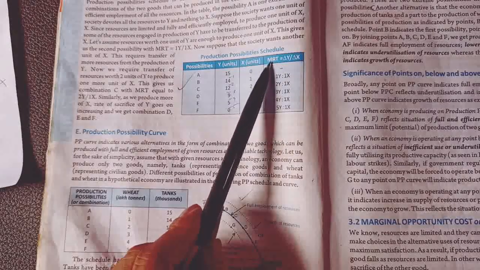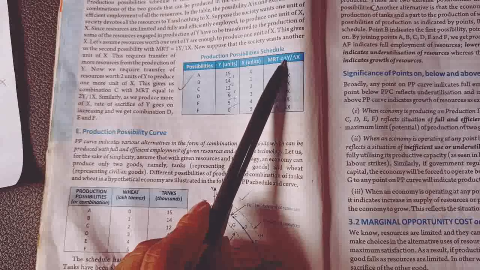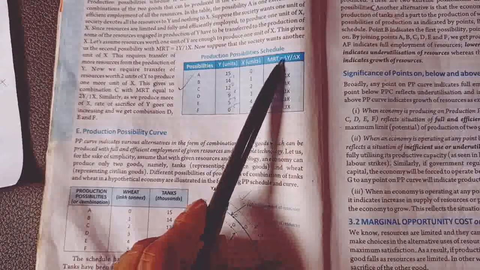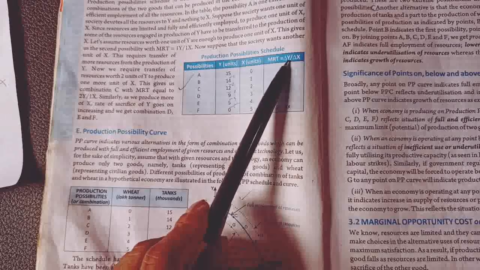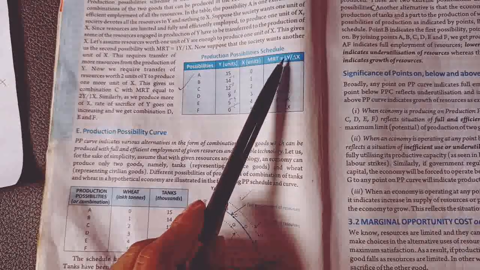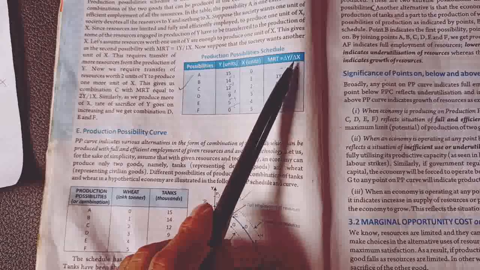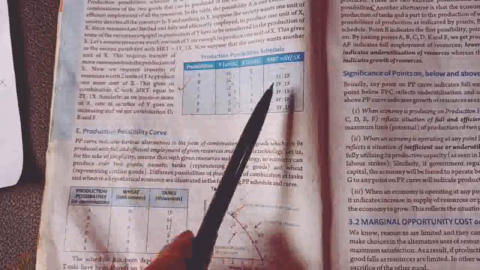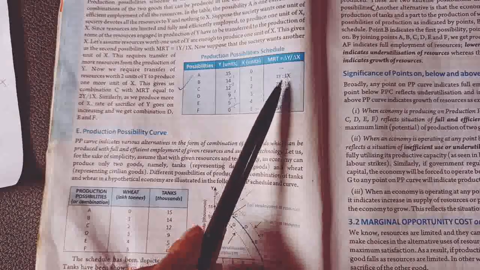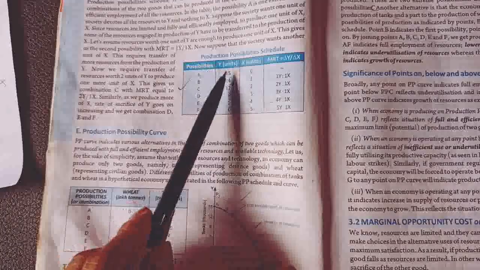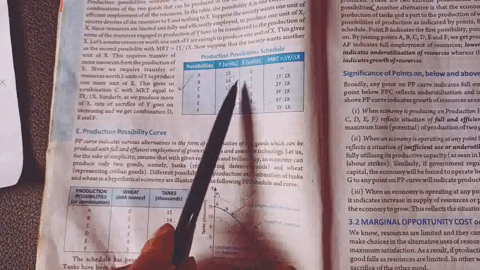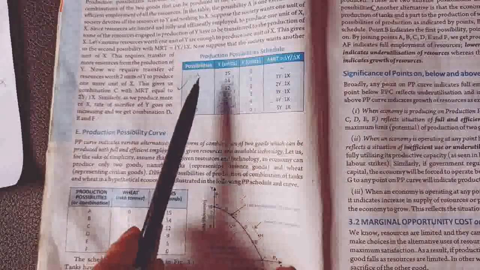You can see here, MRT equals change in Y by change in X, okay? Delta Y indicates sacrificing 1 unit of a good, and delta X indicates producing more of the other good, okay? So here you can see delta Y is sacrificing 1 unit of a good, 15 minus 14 is 1, to produce 1 unit of good X, isn't it? 1, okay? I hope that is clear, right?